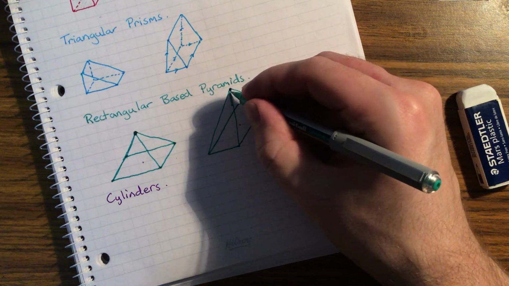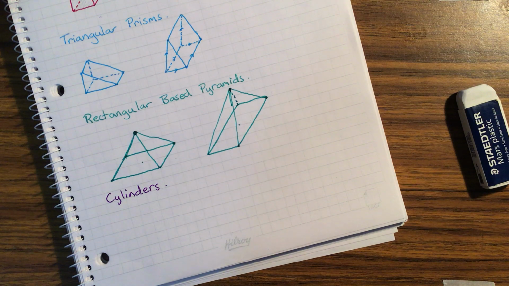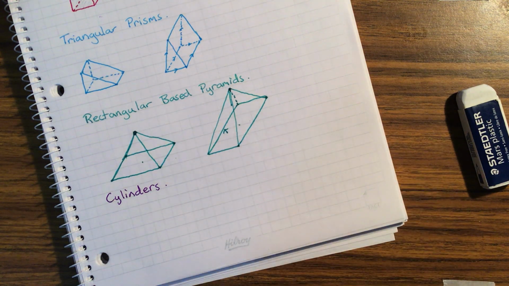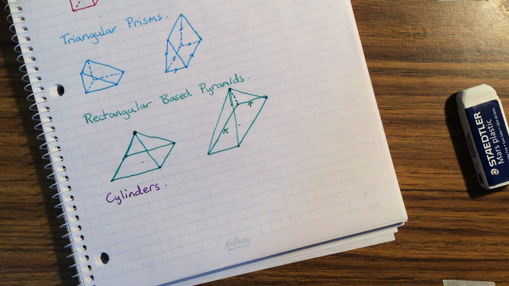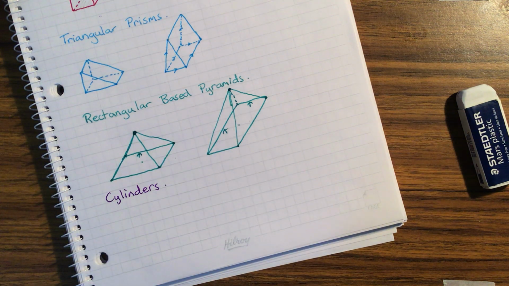Now this one you can see there's this back edge right there to that corner. Now in theory, that edge right there should be dashed. That edge right there should be dashed because they are inside. Just like on this one, this edge should be dashed because it's not actually seen.